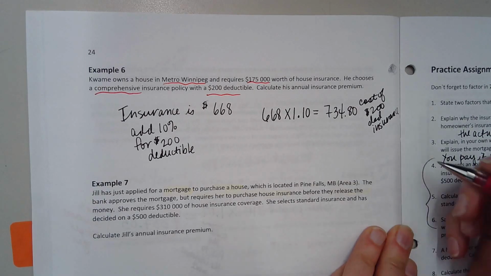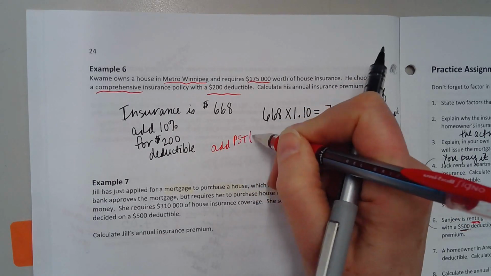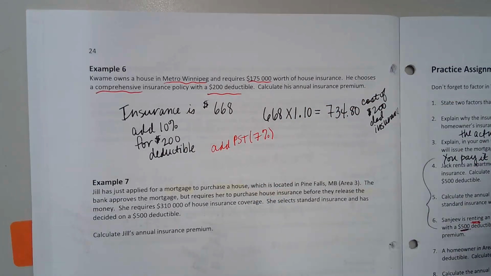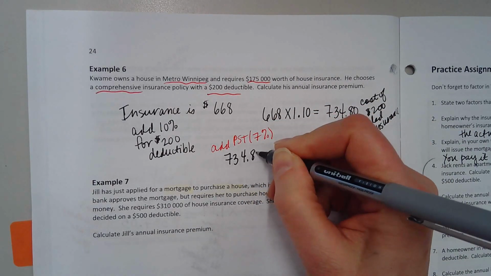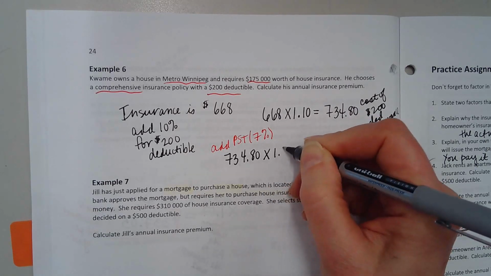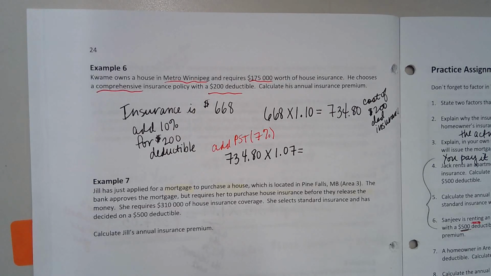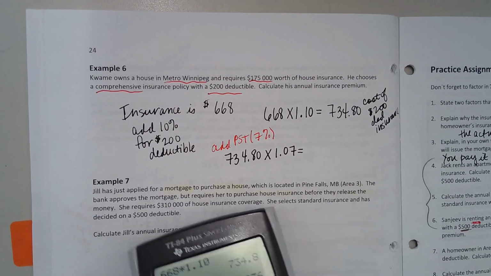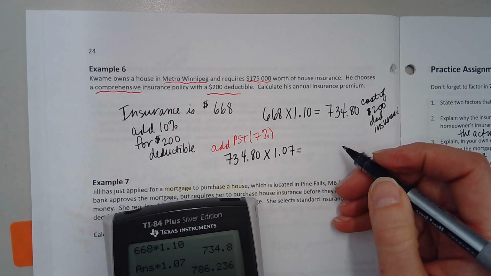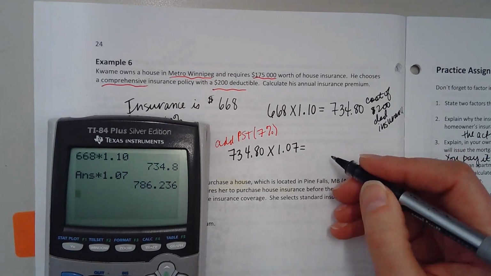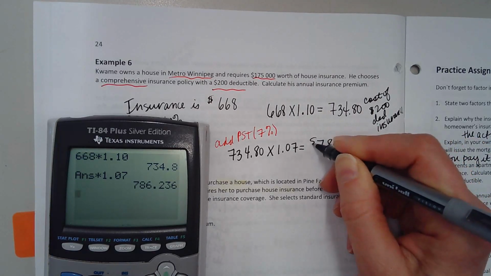And the very last step to all insurance questions in Manitoba is add the PST of 7%. So I take my 734.80 times 1.07, and I get 786.24 if I round properly.